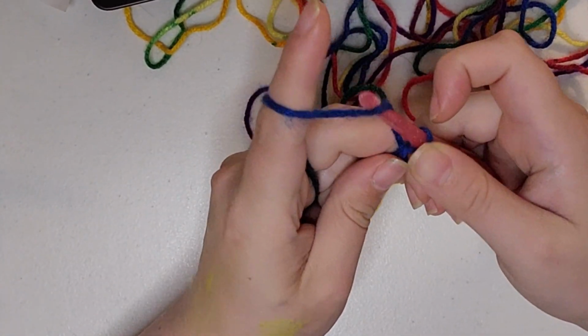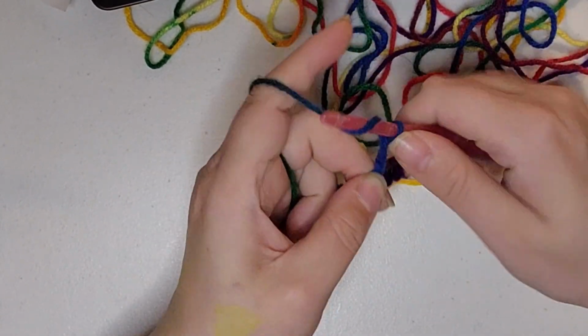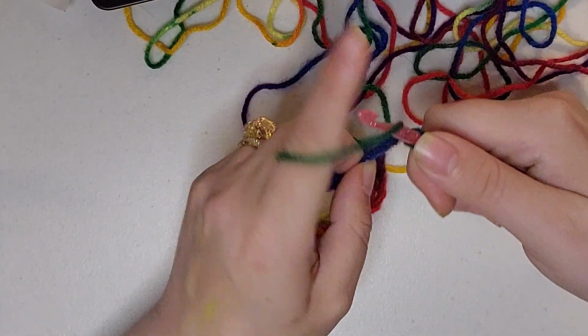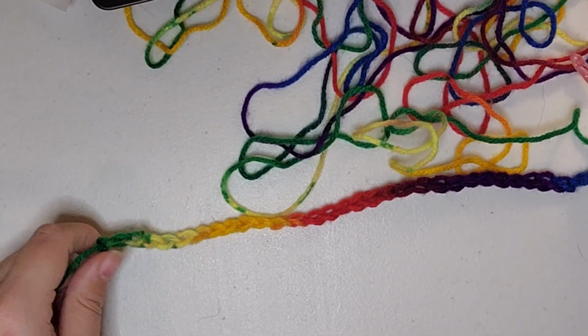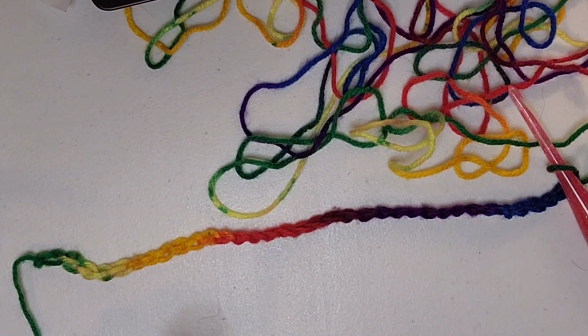And then we add 1. And then we add 4: 1, 2, 3, 4.